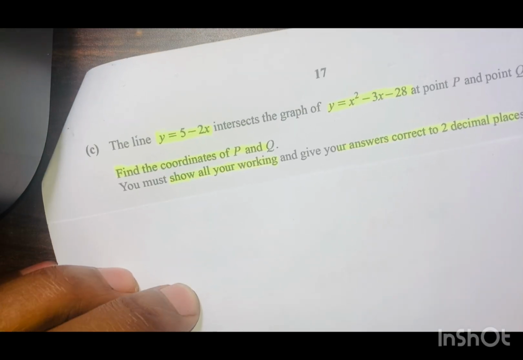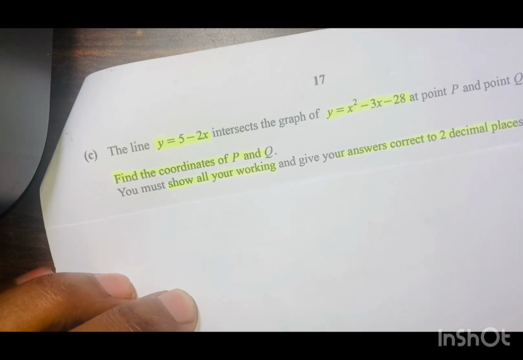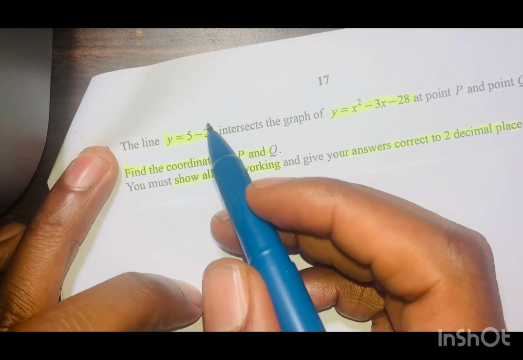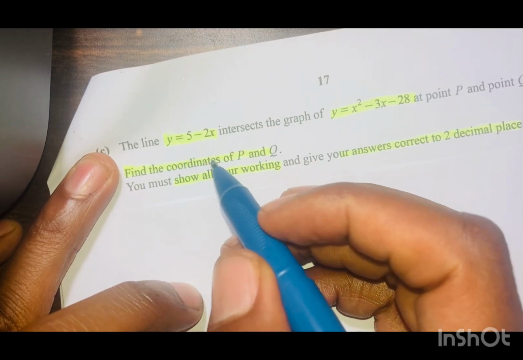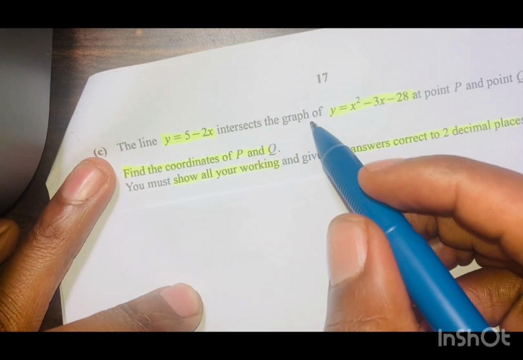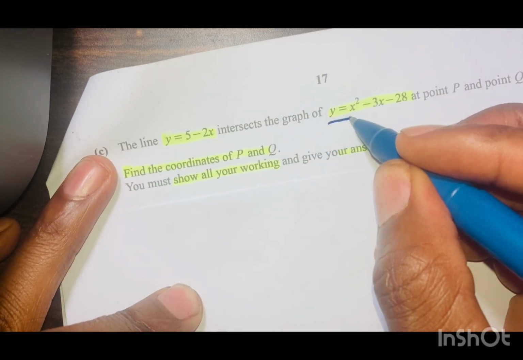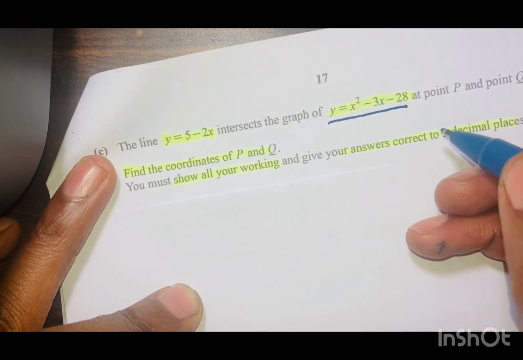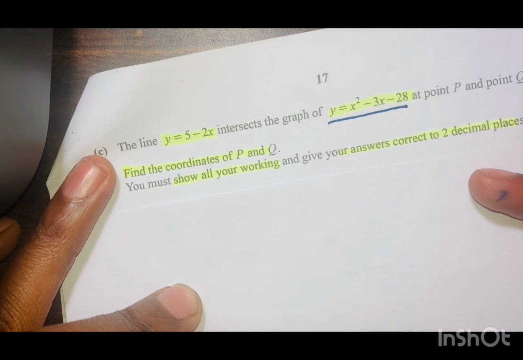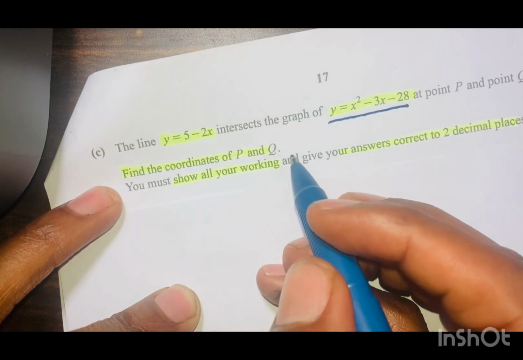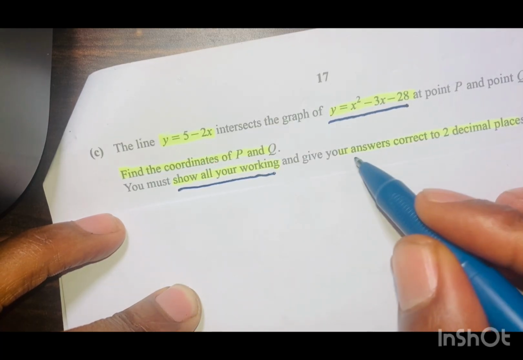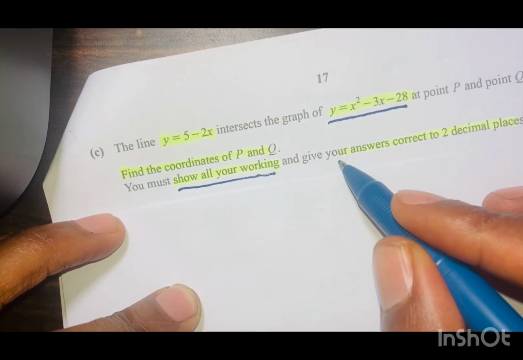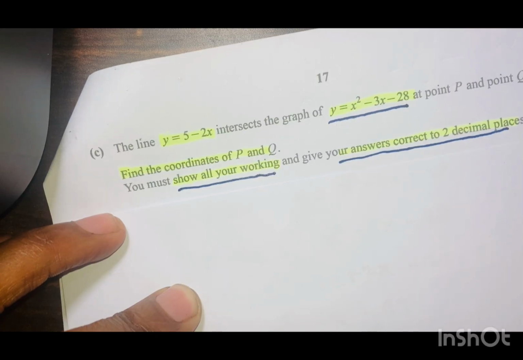Okay, so the question here is saying the line y is equal to 5 minus 2x intersects the graph of y is equal to x squared minus 3x minus 28 at point P and at point Q. Find the coordinates of P and Q. You must show all your working and give your answers correct to 2 decimal places.